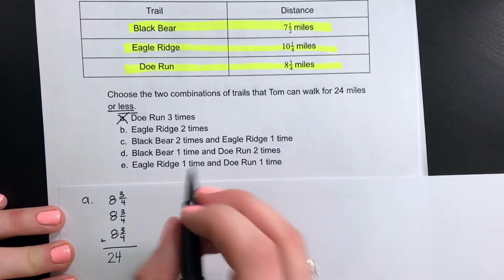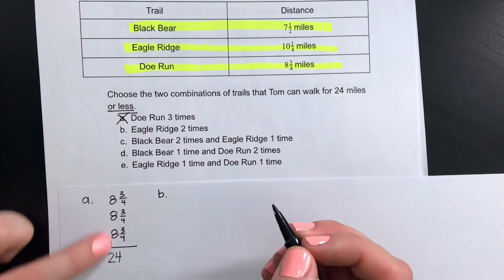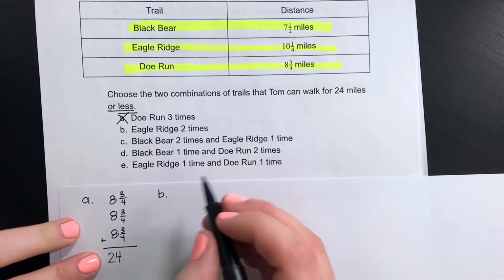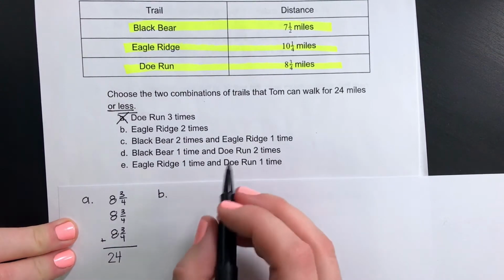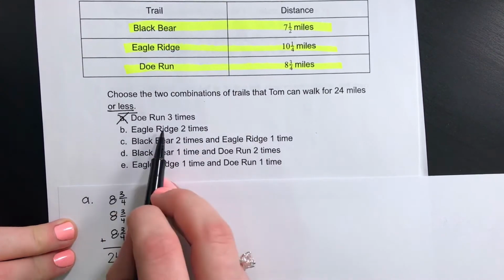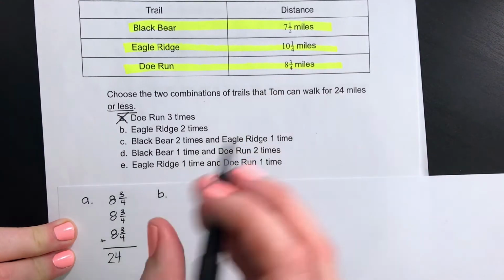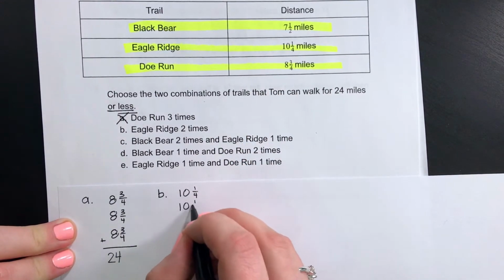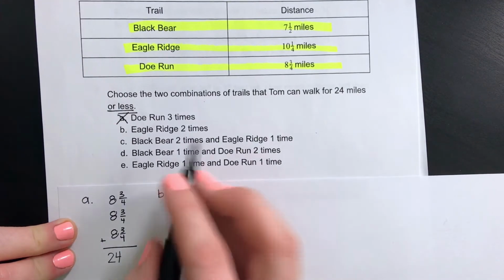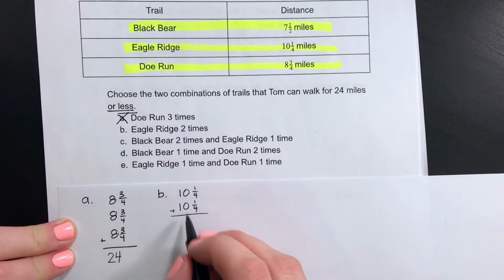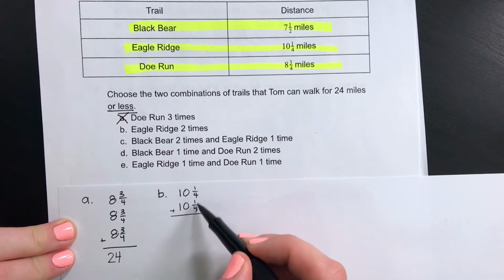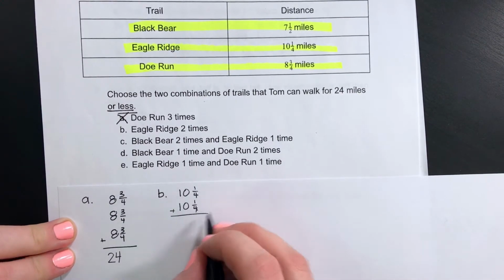Okay, so let's move on to B. Eagle Ridge 2 times. So Eagle Ridge is 10 1/4 and 10 1/4, because remember, it's Eagle Ridge 2 times. So 10 1/4 plus 10 1/4, we already have common denominators as 4, so we don't even need to change anything.